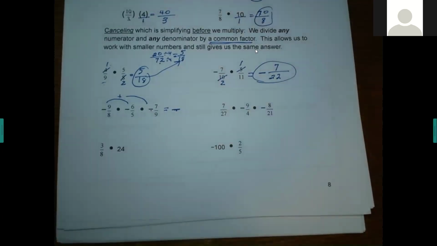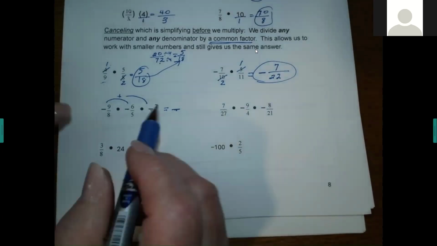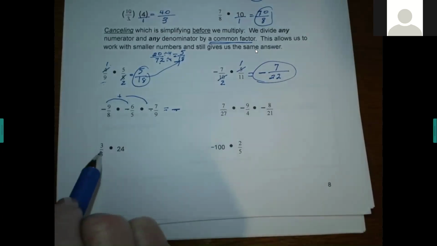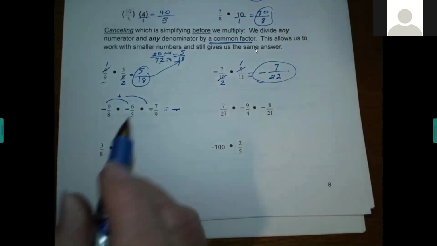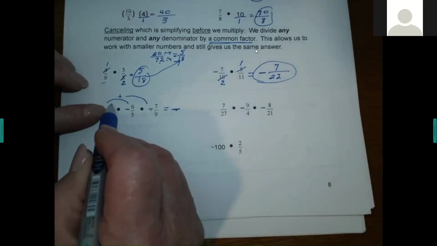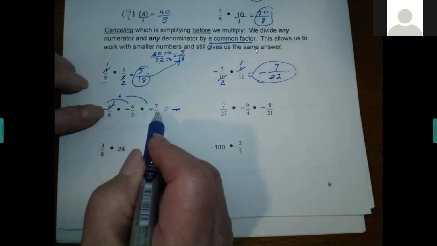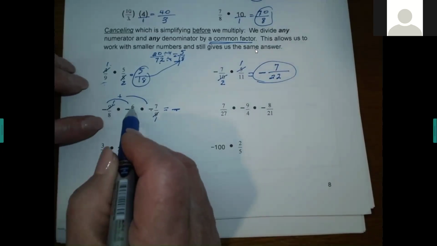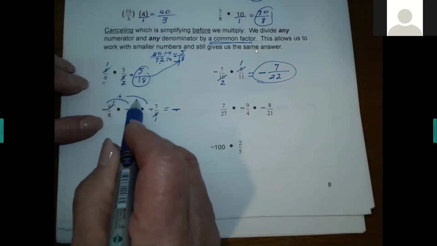Now, I'm going to do some canceling here because if not, the answers are going to get big. The numbers are going to get big in the numerator and denominator. So I'm looking for any numerator and any denominator that have a common factor. So I can divide the 9 and the 9 both by 9. I can divide the 6 and the 8 by 2.